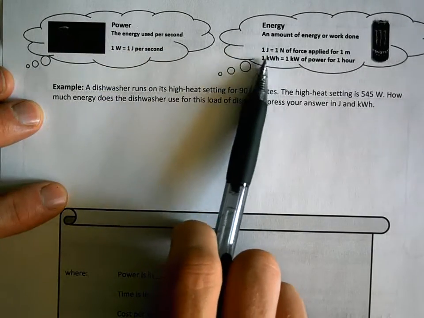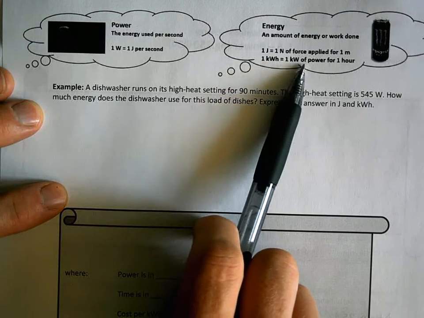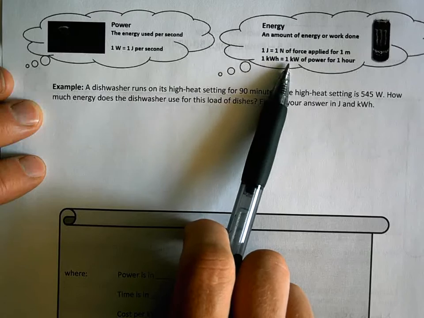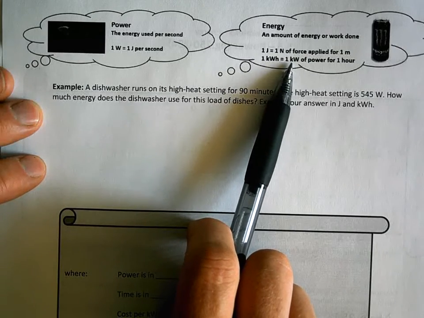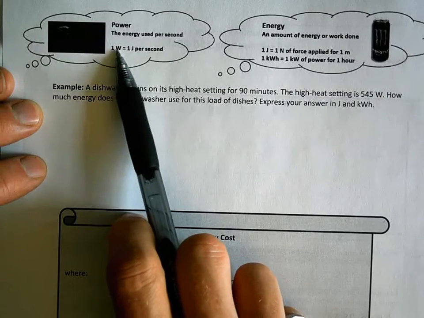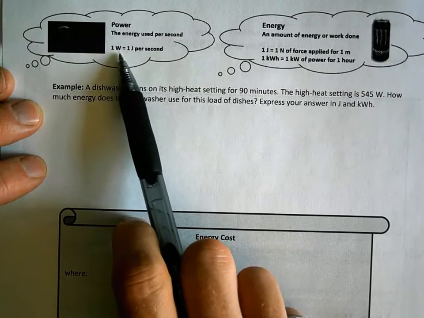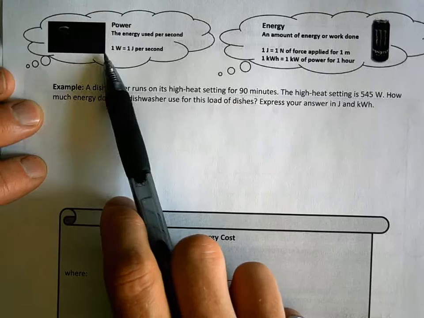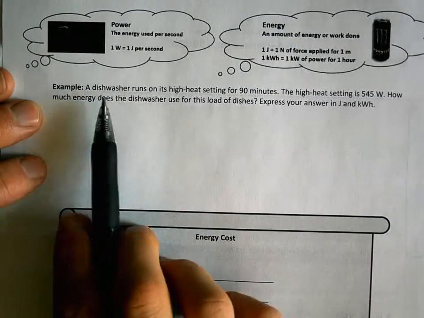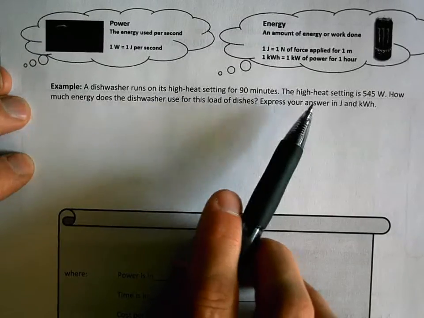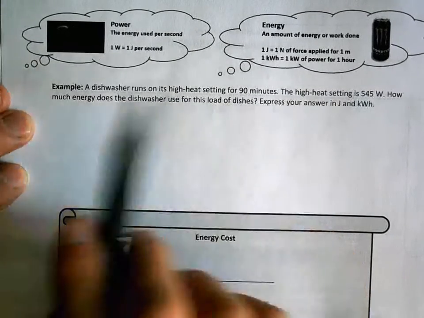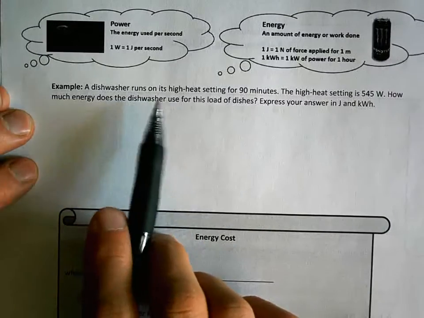When you buy energy, often you buy it in the form of a kilowatt hour. In Ontario, a kilowatt hour can range between 10 cents and 20 cents depending on what time of day it is. You would use that energy to run a dishwasher or a dryer. Those things consume a certain amount of power, a certain amount of energy every second. So a dishwasher runs on its high heat setting for 90 minutes. The high heat setting is 545 watts. How much energy does the dishwasher use?